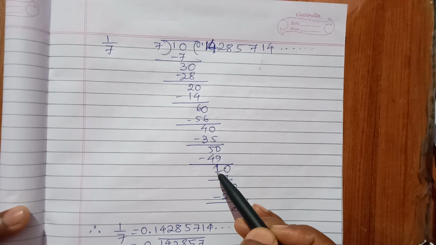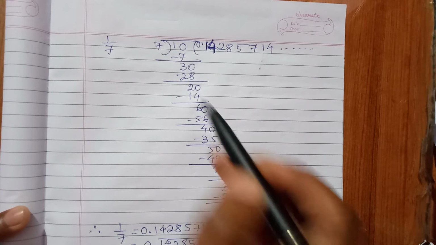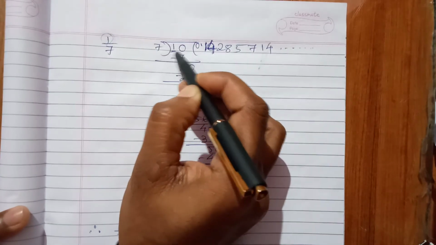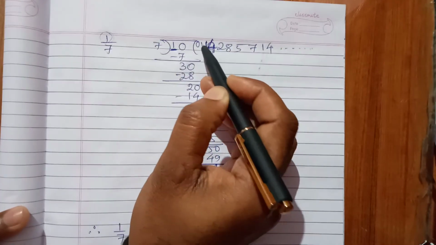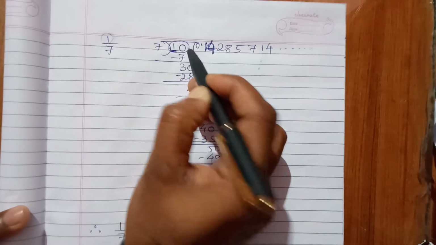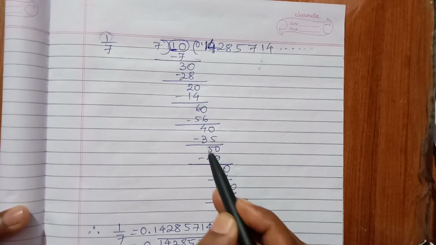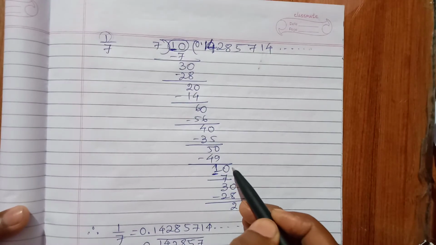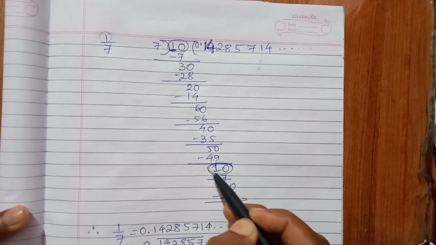Then minus, 1. Now see, earlier we had this one as dividend, here 1, and with the help of the decimal point we made it 10. Now here also, after minus, 1 is coming, and with the help of the decimal point we put 0, then again 10 is coming here.